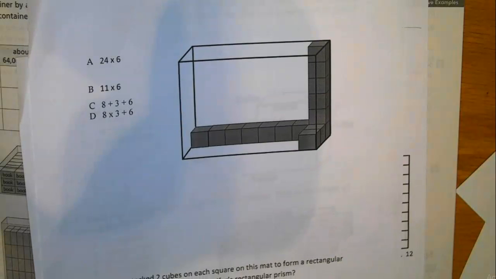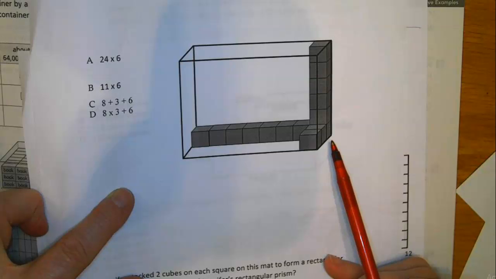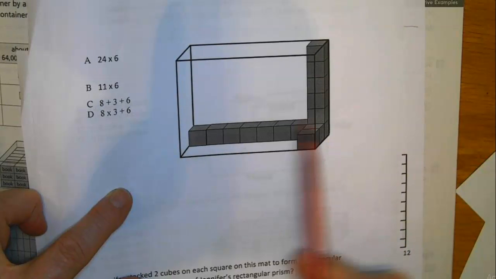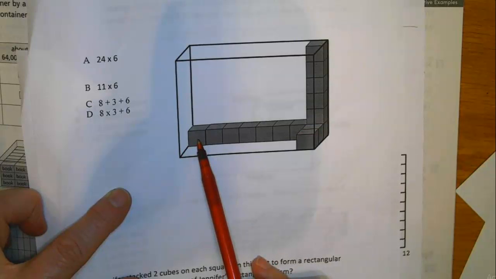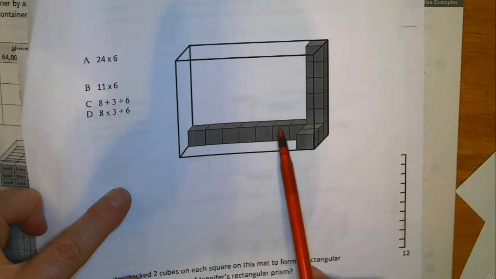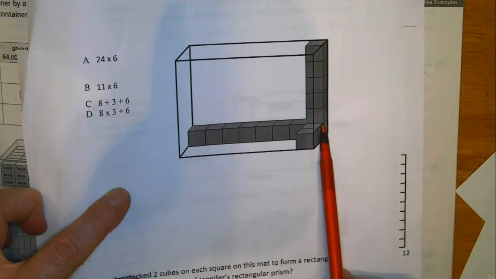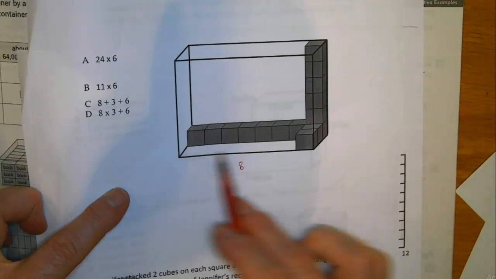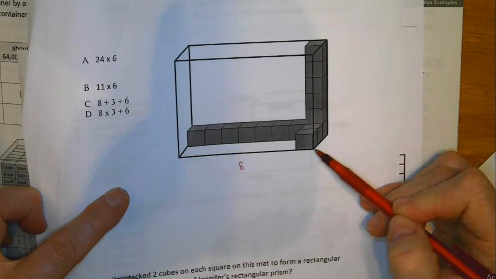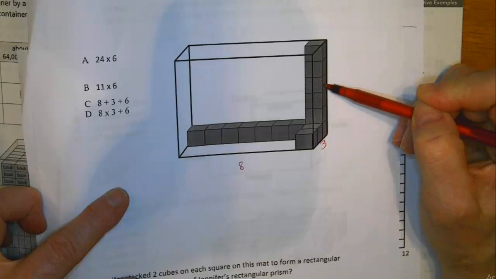In some of the questions that you have, some of the length might be hidden, and so you're going to have to remember that when you're finding length, width, and height. For example, in this particular example, I want to count my length. I can see to here is 7, and then there's one more behind that, so I know the total length of that back edge is 8. So the length of this figure is 8. The width is 3, and then the height is 6.